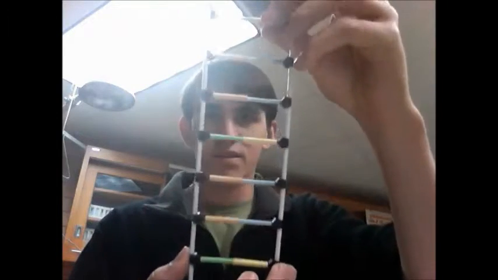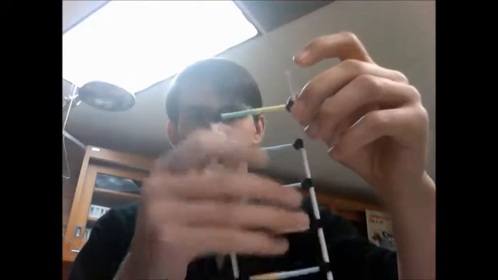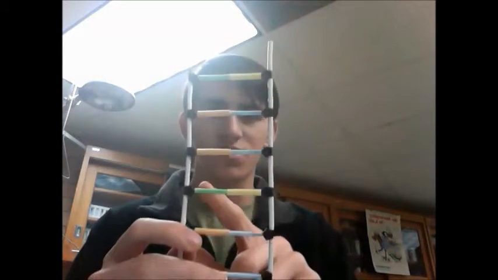If you look at this, you've got your phosphates and your sugars going all the way down, because they make up the backbone of what DNA is. And then in the middle, you've got these rungs of nitrogenous bases. There are 4 different nitrogenous bases, abbreviated by the letters A, C, G, and T. The actual names are adenine, cytosine, guanine, and thymine.